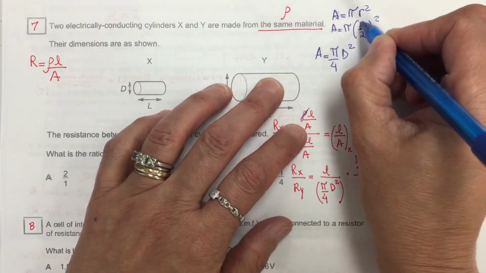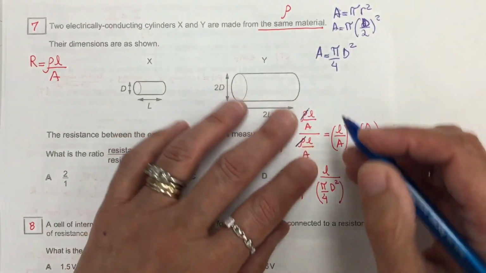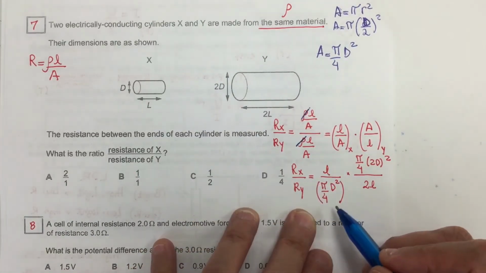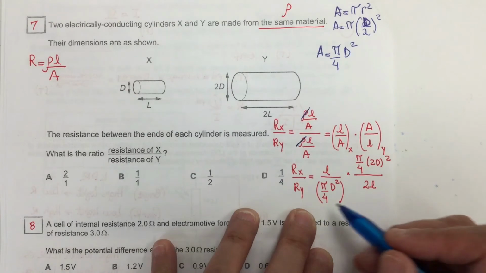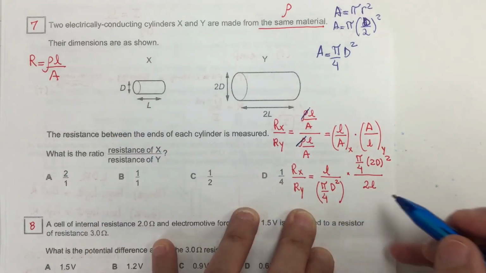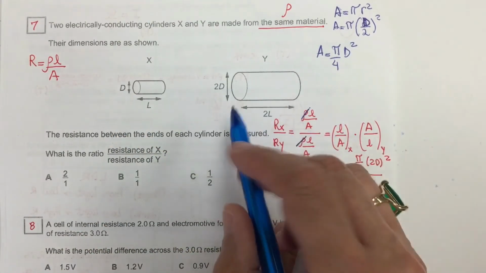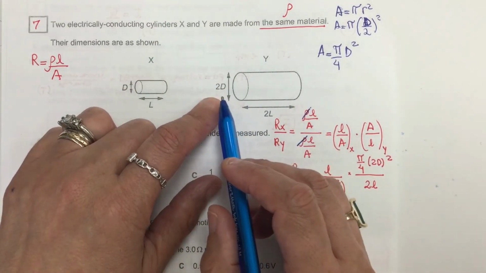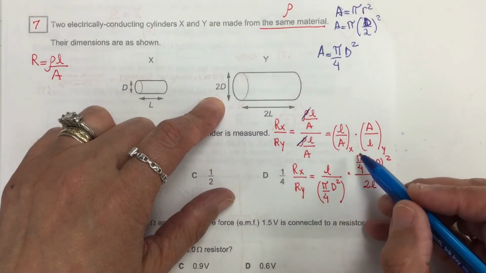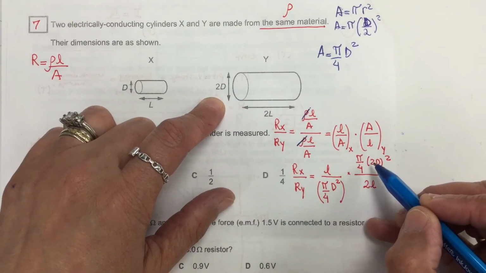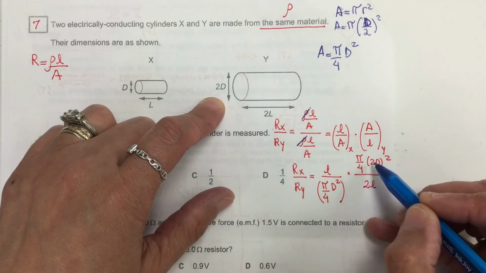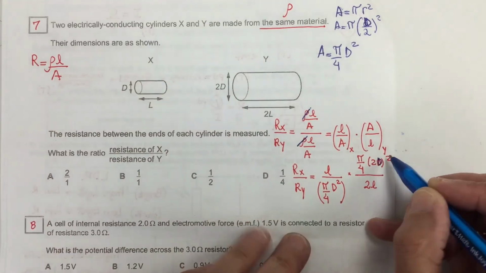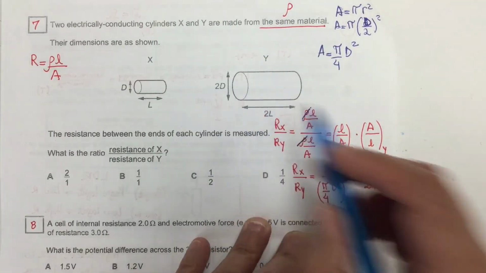The d here is uppercase in this case. So now we have on the denominator pi over 4 d squared. Now on Y, the area is pi over 4 instead of a single d, now it's 2 times d, all squared. And the length of Y is 2L.